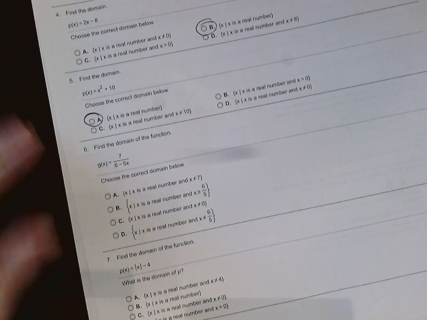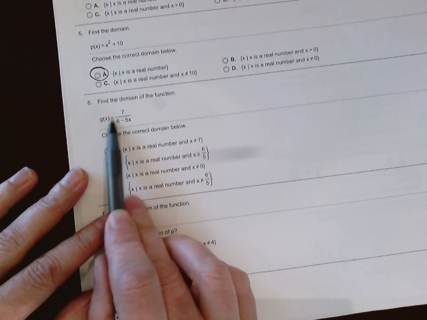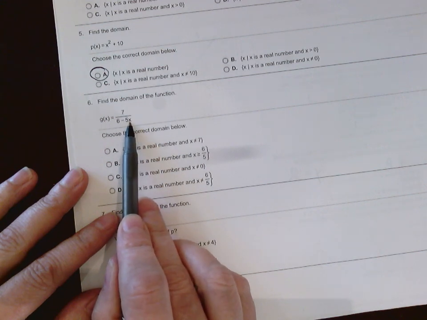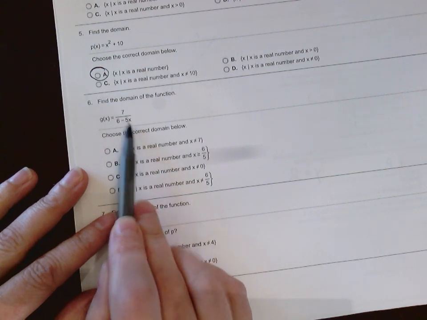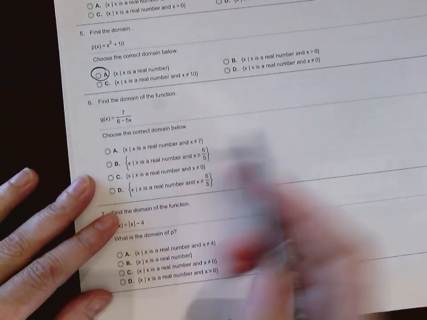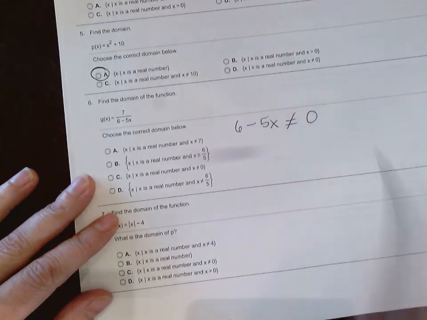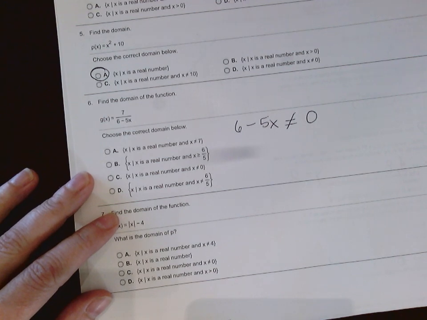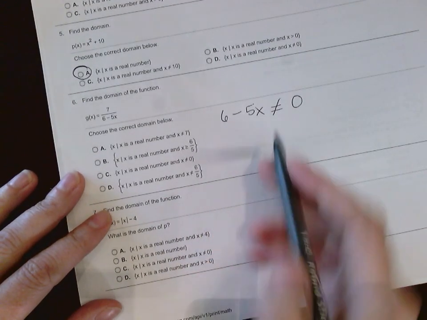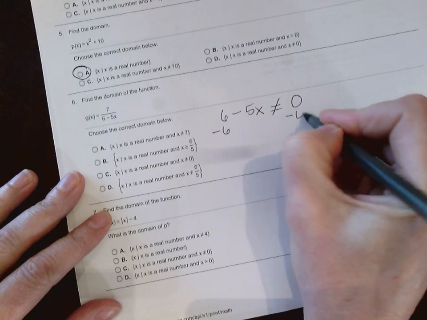Now, once again, on number 6, I do have a situation where I've got a rational function with an x in the denominator. This is what gives me that restriction. So I need to make sure that 6 minus 5x does not equal 0. So that's what I set up. Solve it for x, so subtract the 6.